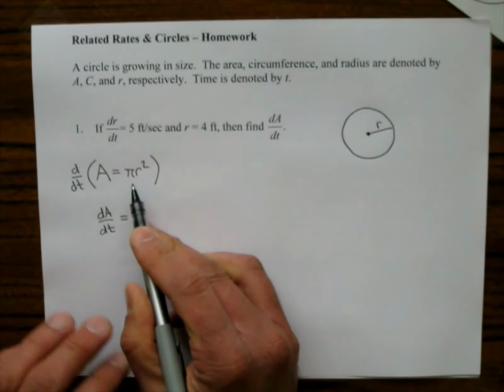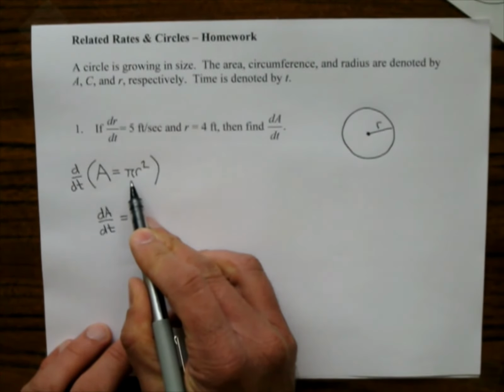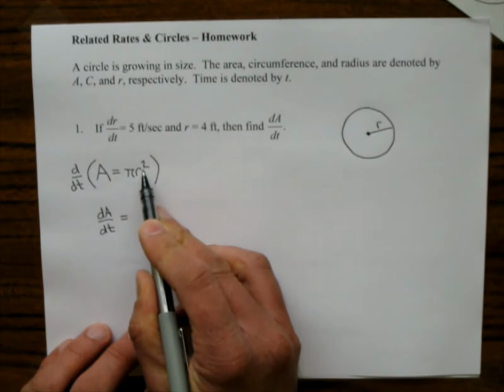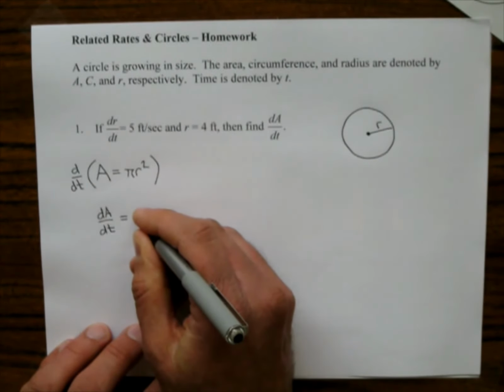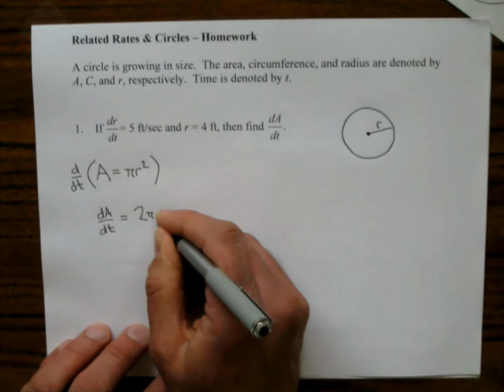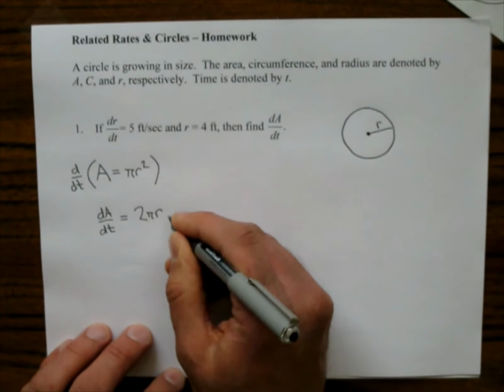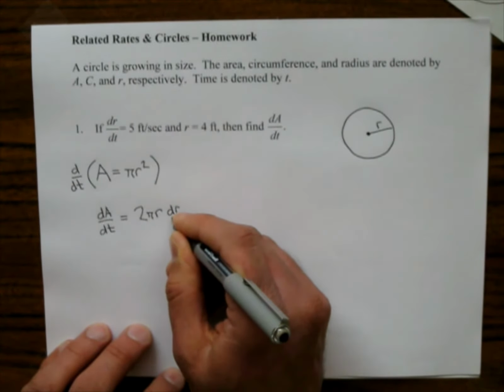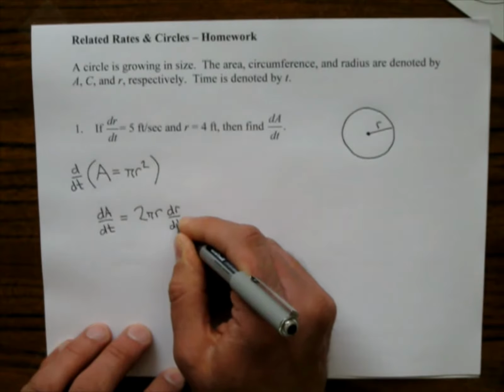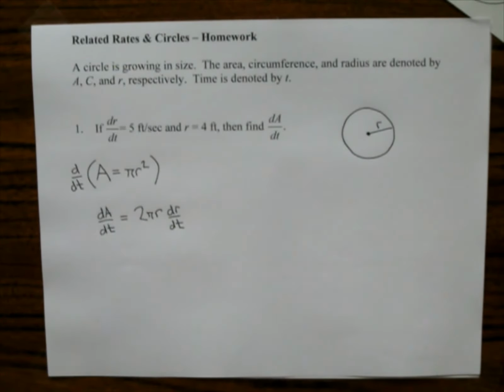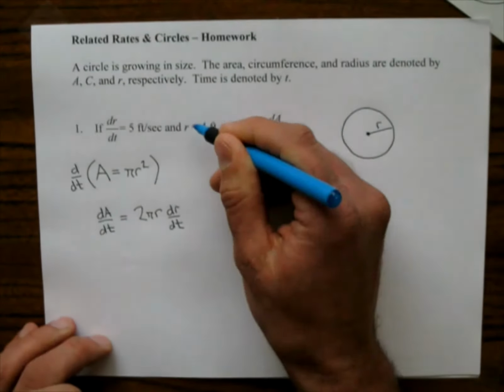The derivative of pi r squared, well, remember, pi is a constant, so the derivative of r squared is 2r. So this is 2 pi r, and then we're going to write dr dt. Okay, so we have some things that we can plug in.